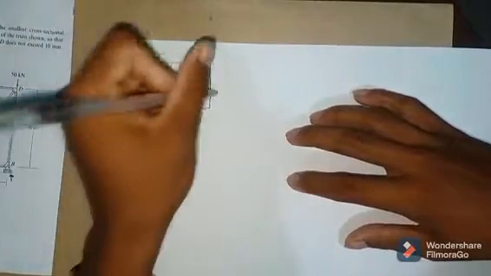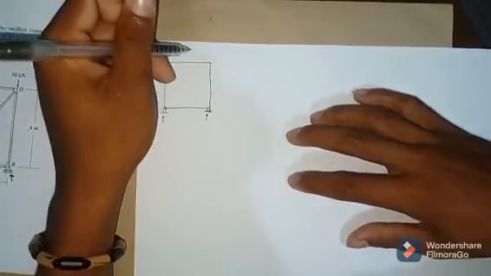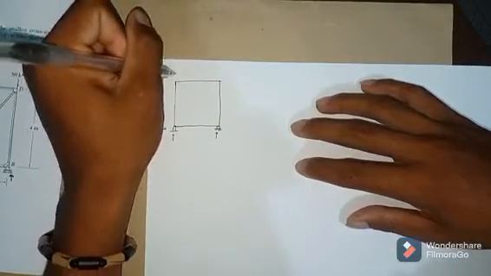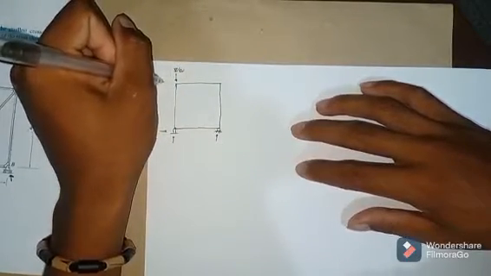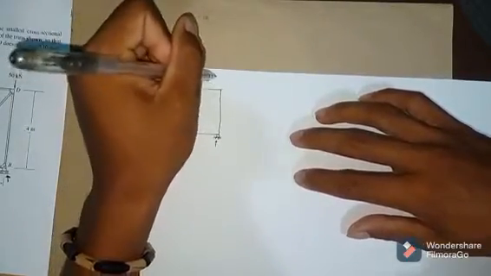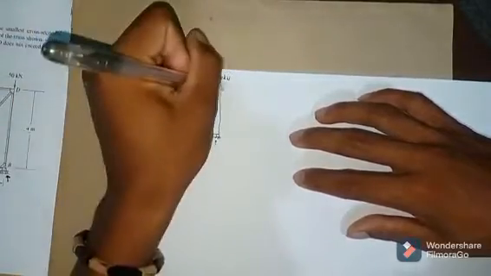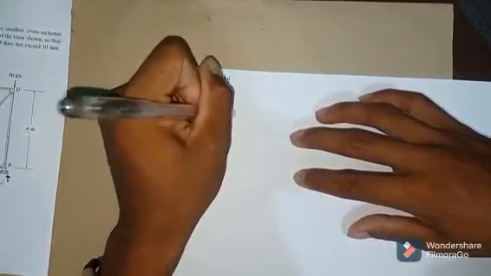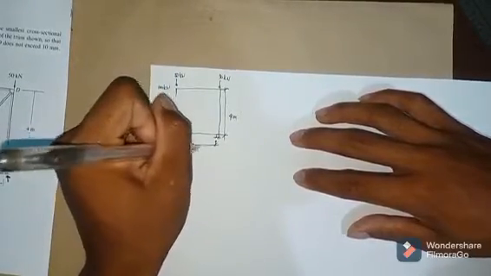And our roller has a reaction of vertical only, and our structure is having a concentrated load vertically of 15 kN and horizontally 100 kN, and in this area 50 kN, and its length here is 4 meters, and this area is 3 meters.